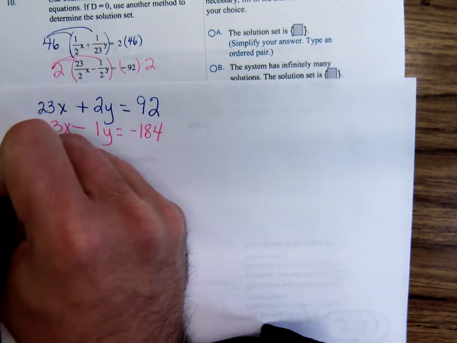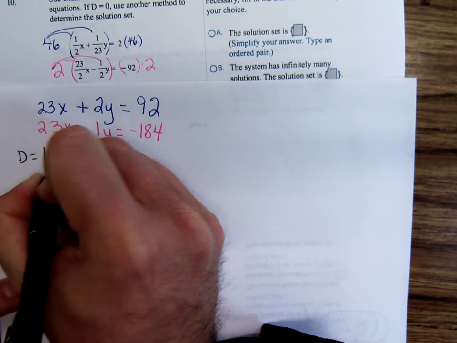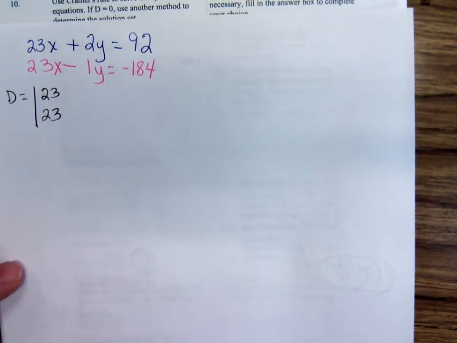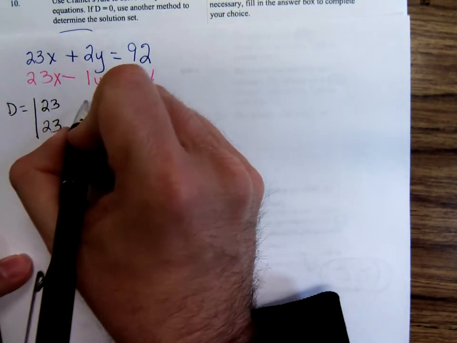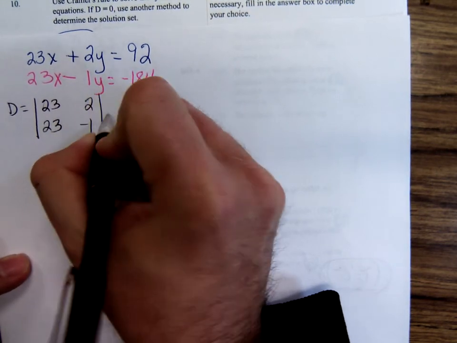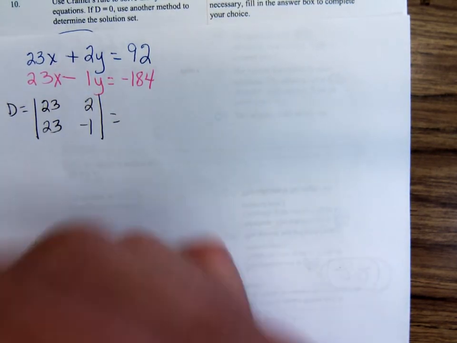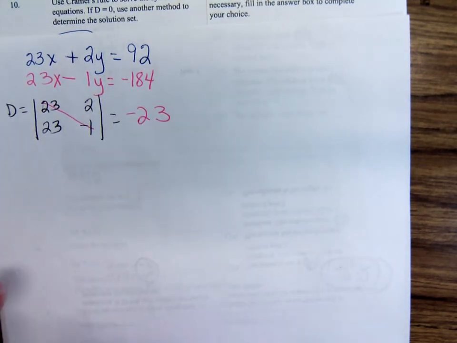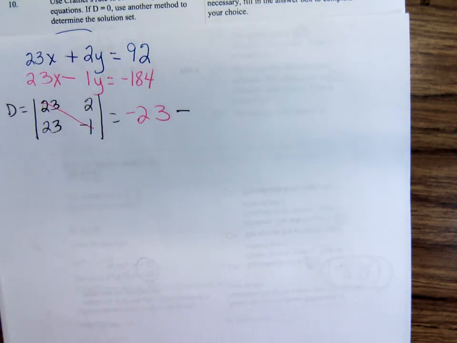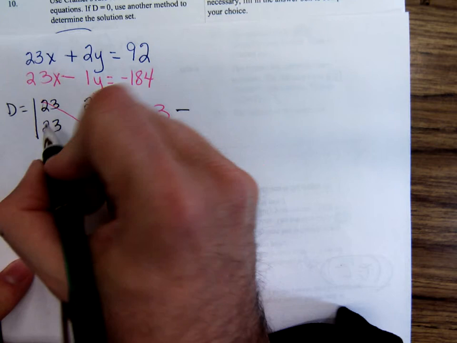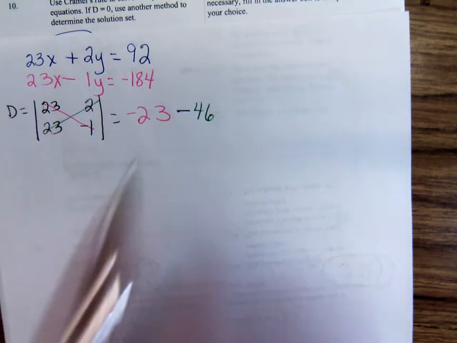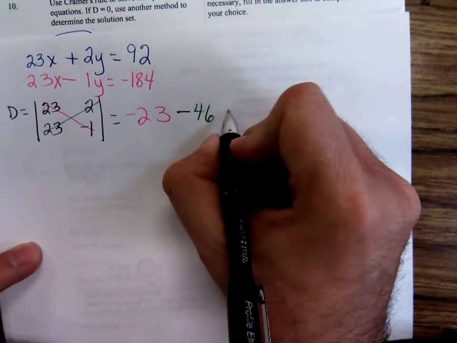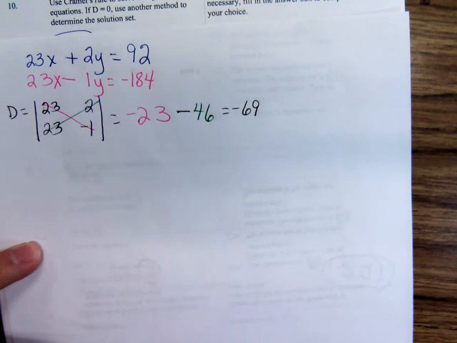So D. Write down the x column. 23 and 23. Realize this is the one I'm using now. I'm solving an equivalent system. And you do the little crisscross. Negative 23 minus what? 23 times 2. Is that going to be 46? So negative 23 minus a positive 46, that's going to be a negative 69.